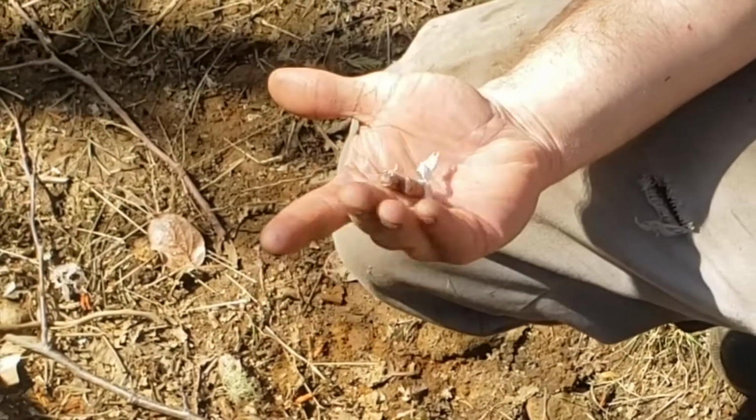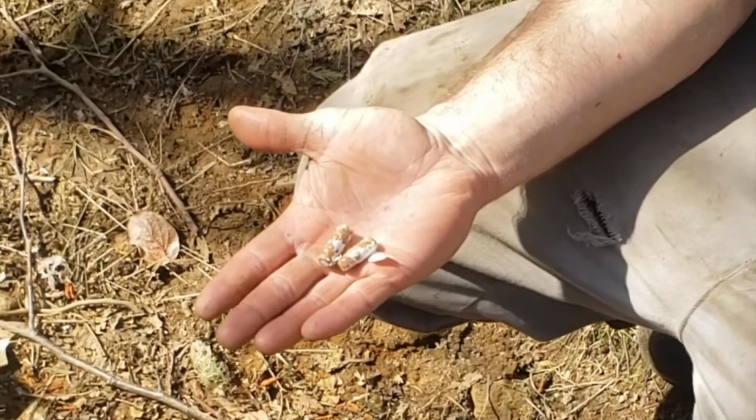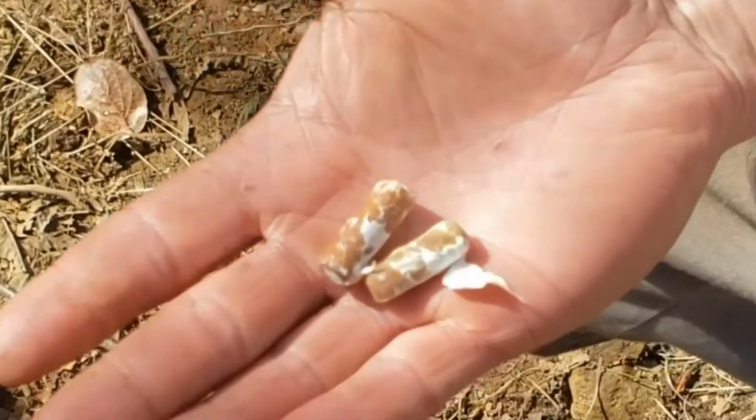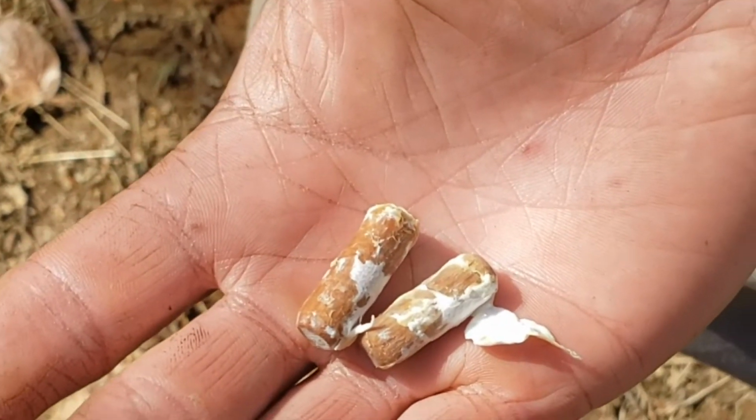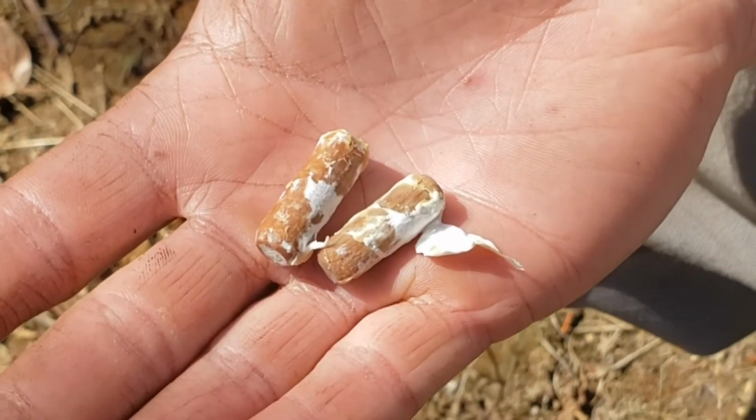So to help us with today's project, we have our friend Josh here. And in his hand, he is holding two pieces of wood. And that white that you guys can see there is the mycelium of the fungal body.